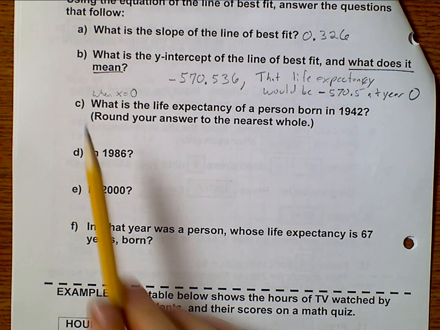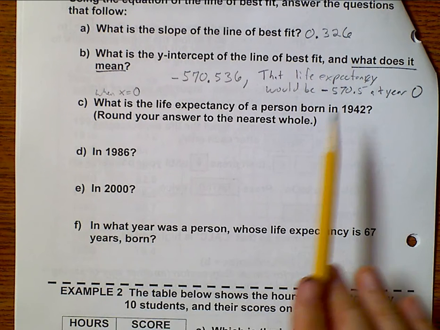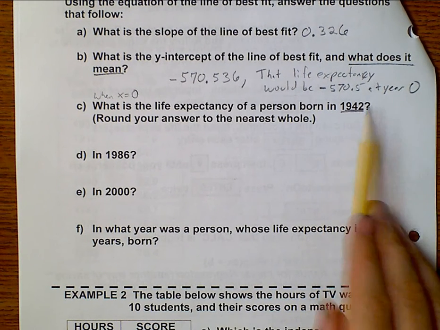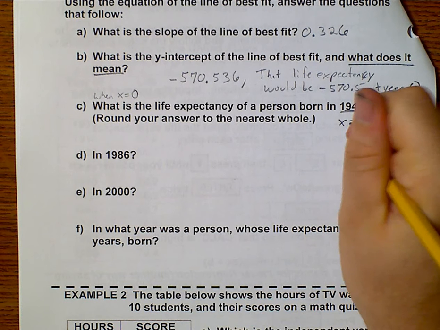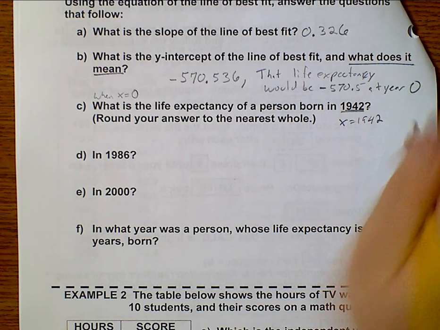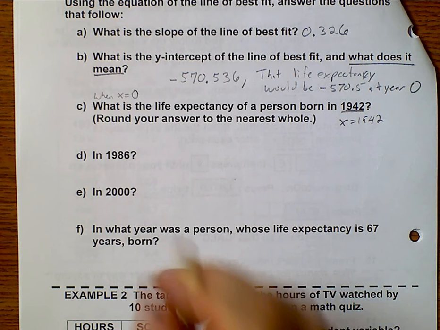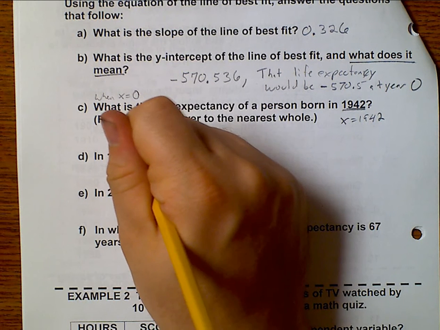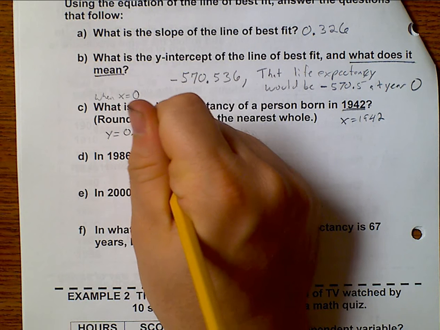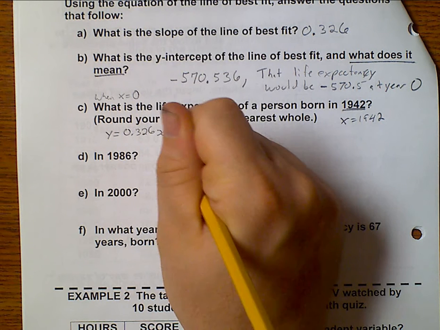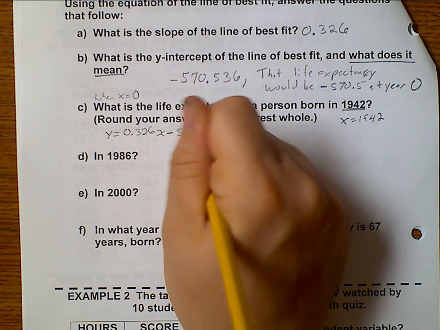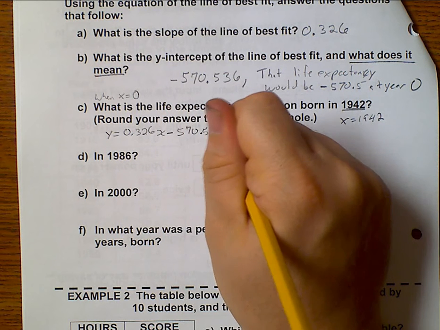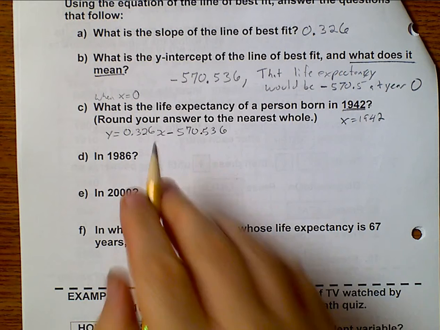Here, we want to know, what's the life expectancy of a person born in 1942? Well, this is our year. This is our x. So my equation of y equals 0.326x minus 570.536. I'm going to replace that x.